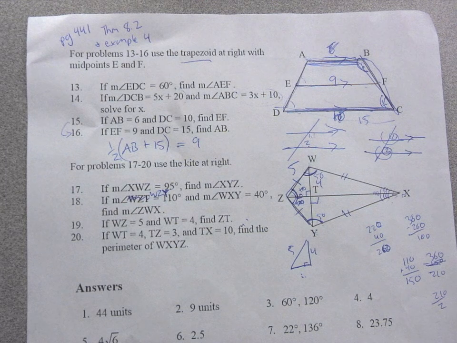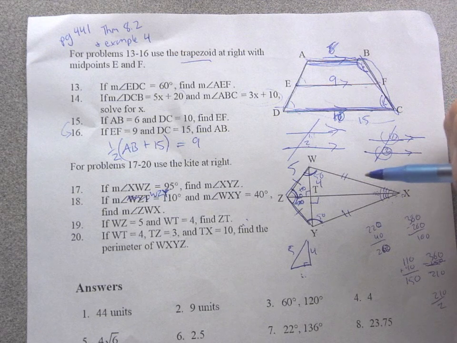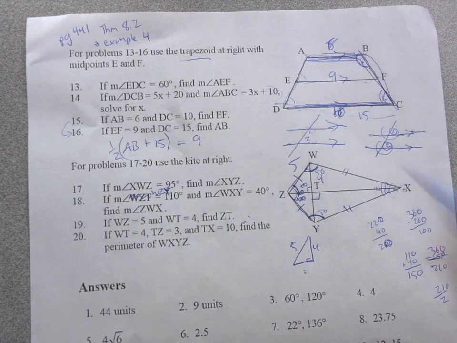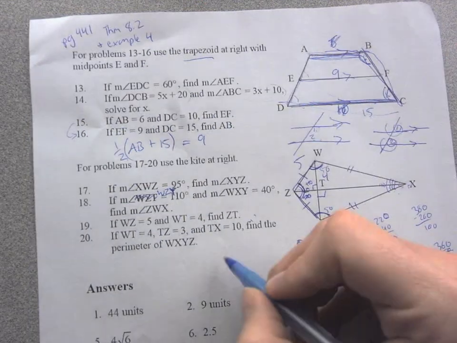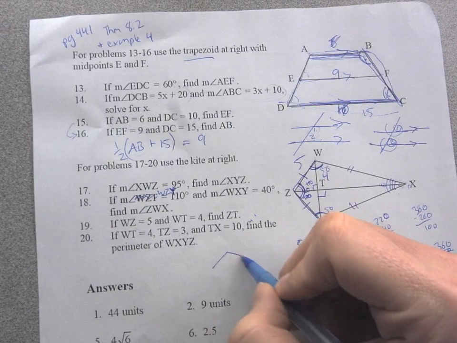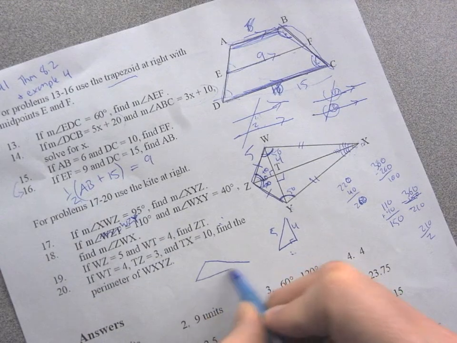Okay, and then in number 20, we got WT equals 4 and TZ equals 3, and they want us to find TX. Oh, and TX is 10, find the perimeter. Okay, so this is getting kind of crowded, so I don't know, maybe we should redraw this. Just going to do a quick sketch here.